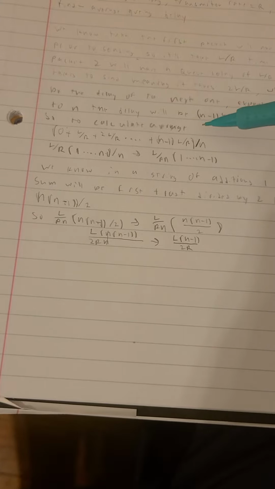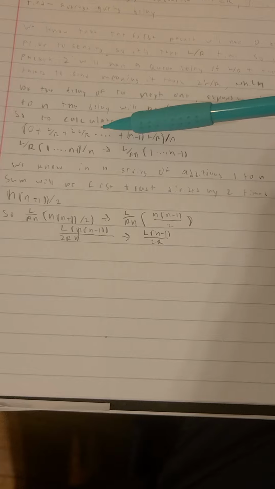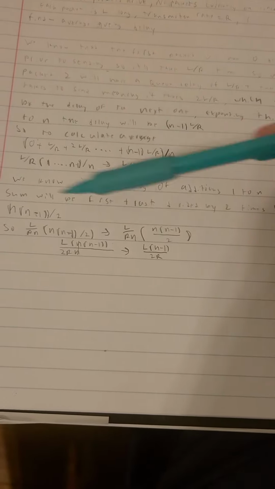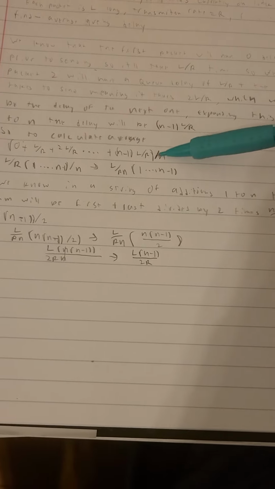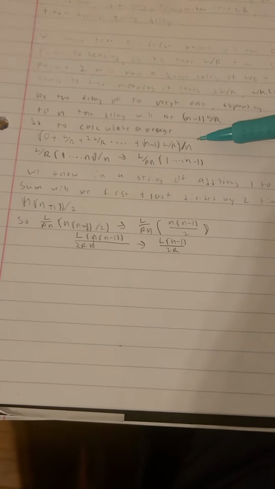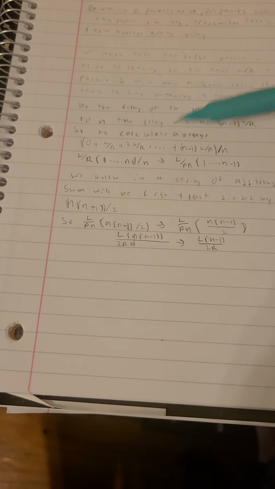And since we're calculating the average queuing delay, you end up with 0 for the first one, plus L over R for the second, plus 2L over R for the next, and so on until you get the (n minus 1) L over R. Then you add all that together and divide by however many, which is n. Simplifying, you can divide out L over R as it's in every term except the 0, but 0 doesn't matter. So you end up with L over Rn times the sum from 1 to n minus 1.